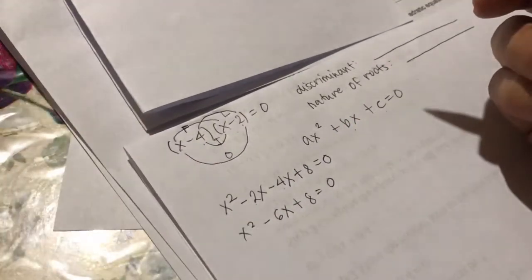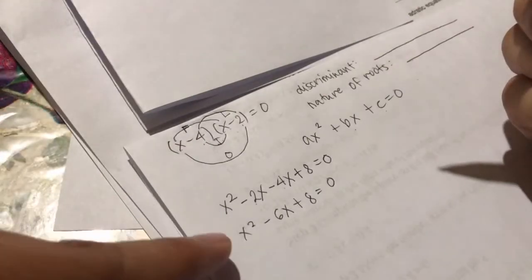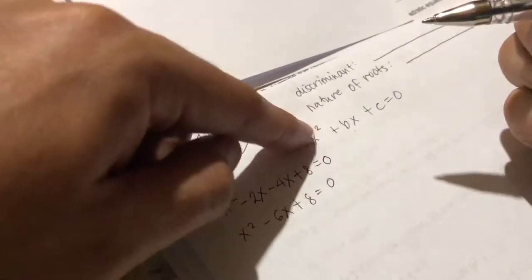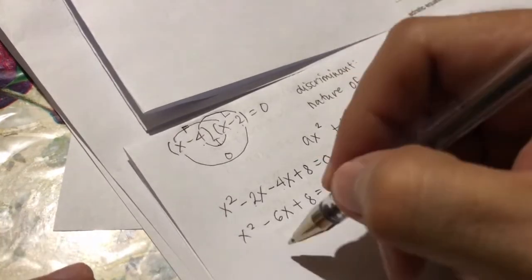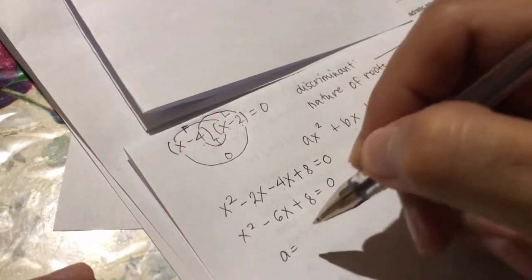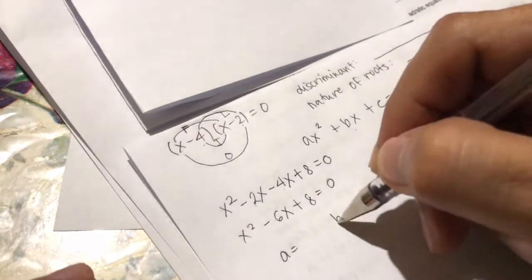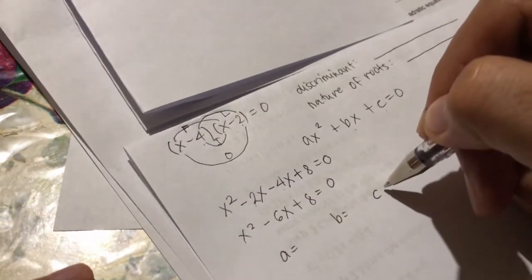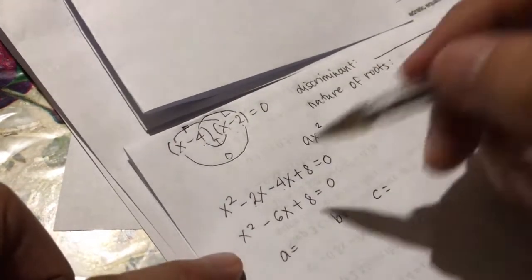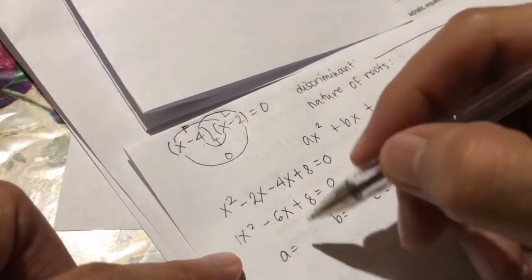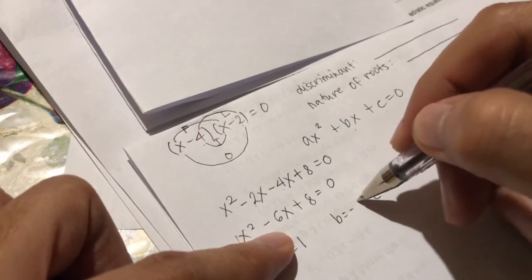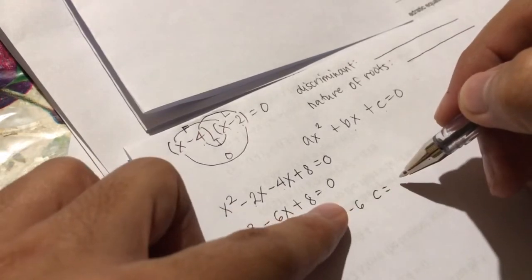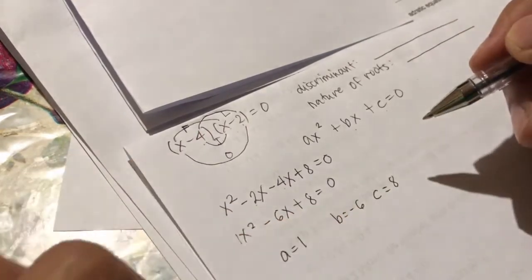Next, after nating maayos yan ng maging standard form, the next step is to identify our value ng A, ng B, at ng C. What is our A? Again, meron tayong imaginary na 1 dyan. So, A is 1, B is negative 6, and C is equal to 8.